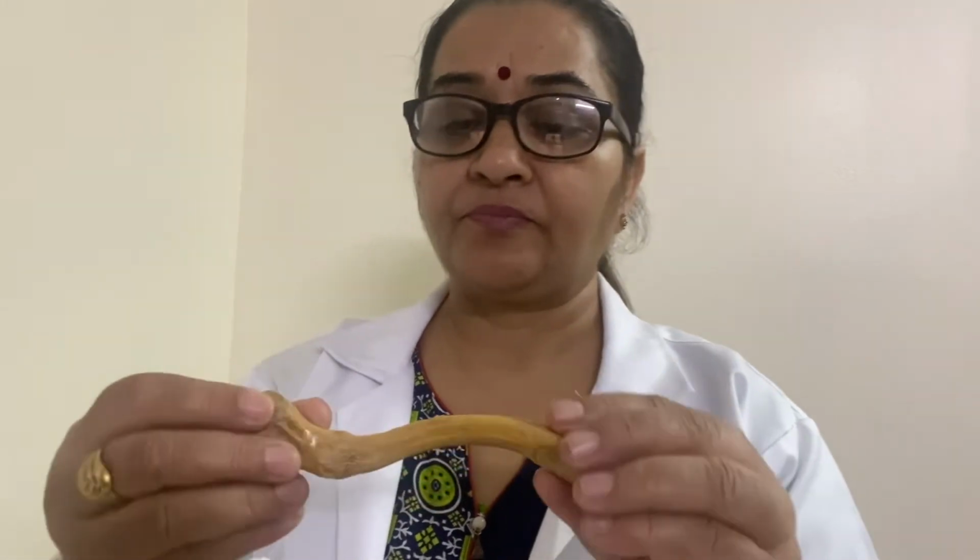Coracoclavicular ligament has two parts, that is conoid part and trapezoid part. Conoid part is attached to this tubercle, that is conoid tubercle, and trapezoid part is attached to this trapezoid ridge. So coracoclavicular ligament has two parts, conoid and trapezoid part. So this was regarding the different ligament.